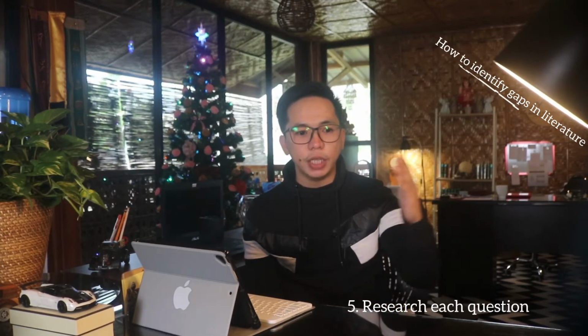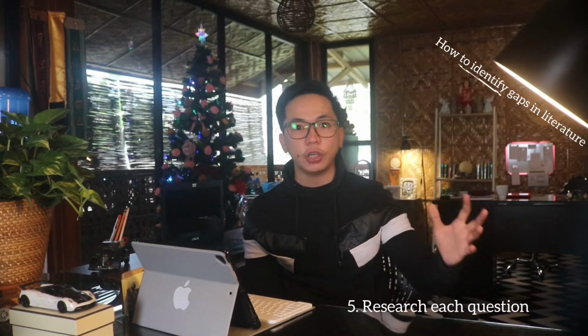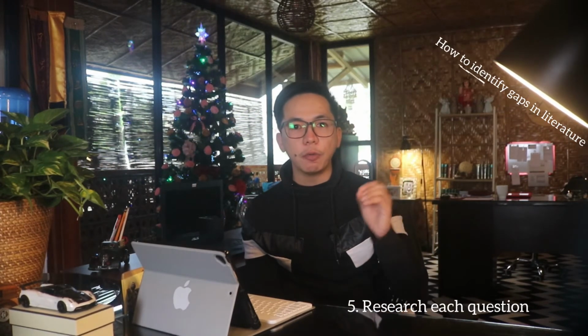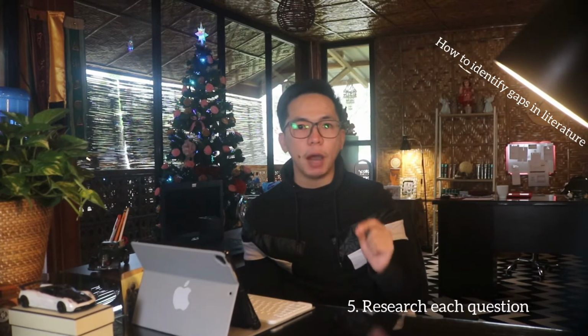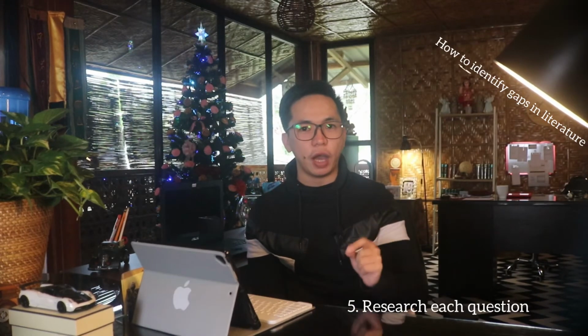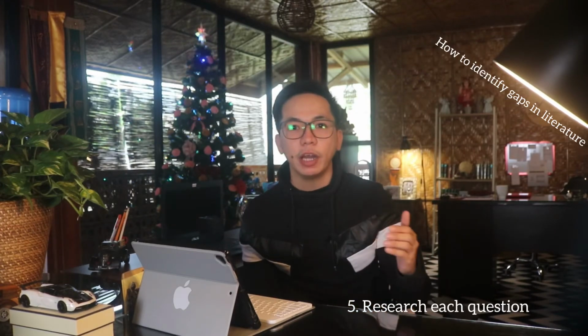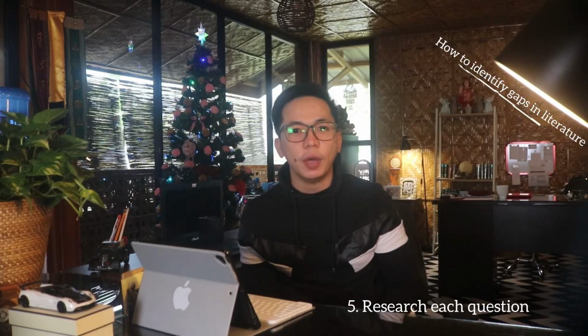Research each question. These are questions that you build up along the way while you're reading, or questions that you come across with other research output. Once you have a list of questions that could be explored, you must conduct thorough research on each one of them. What does that mean? Read more about each doubt or query that you have. Find out if other researchers have had similar questions and whether they have found answers to them. This will help you avoid duplication of work.